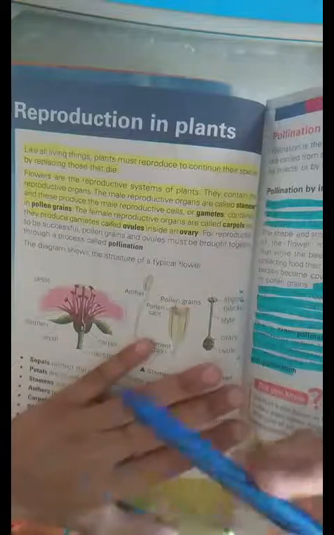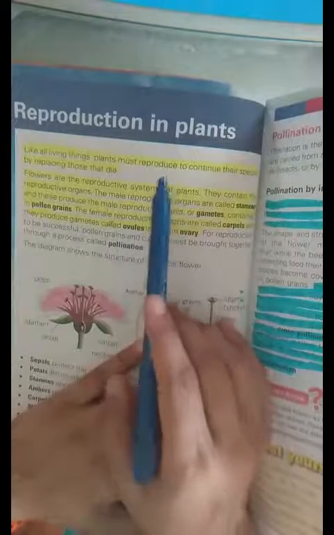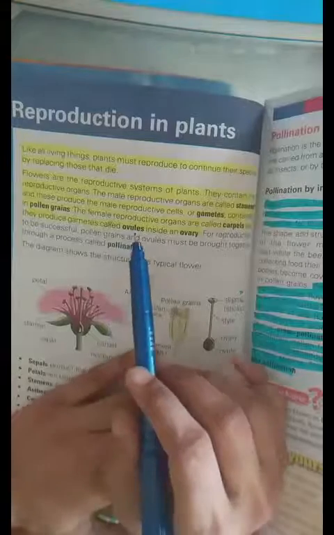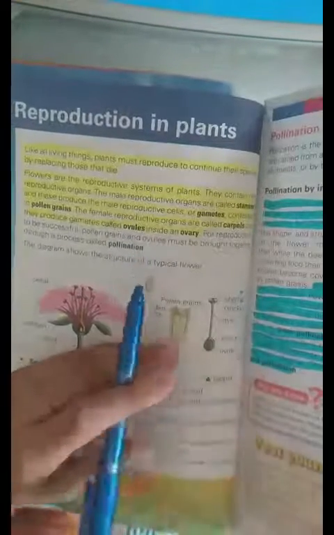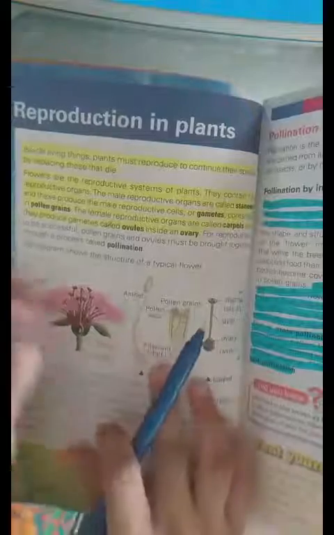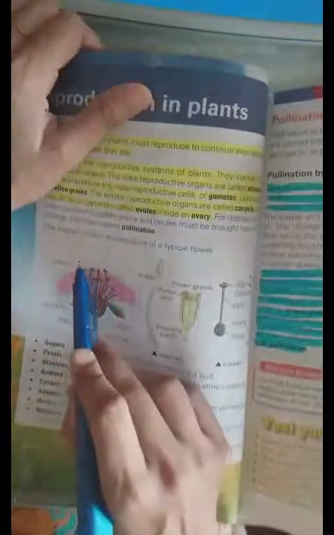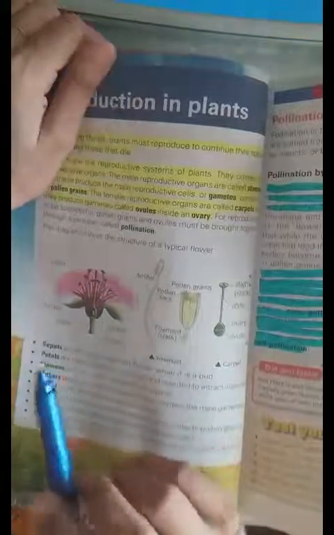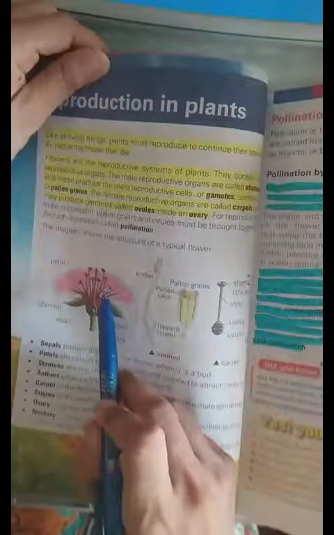They need to reproduce their offspring. Like animals, plants also need to reproduce, and in plants, flowers are the reproductive system of the plants. So what are the flowers? Flowers are the reproductive system of a plant. How can you define a flower? What is a flower? A flower is a reproductive part of a plant.